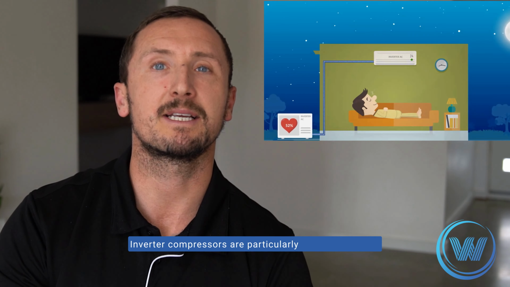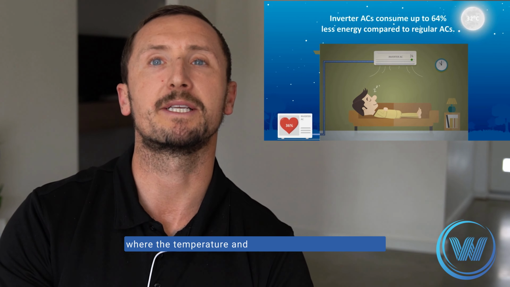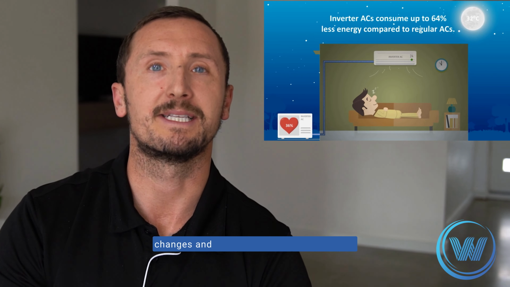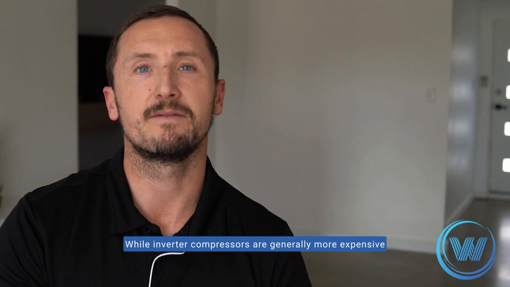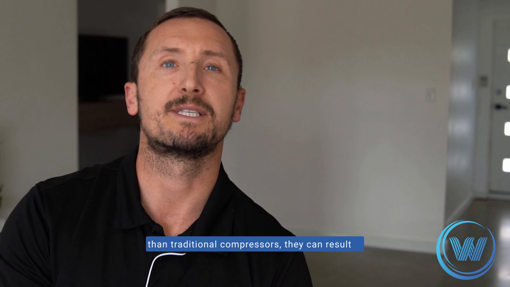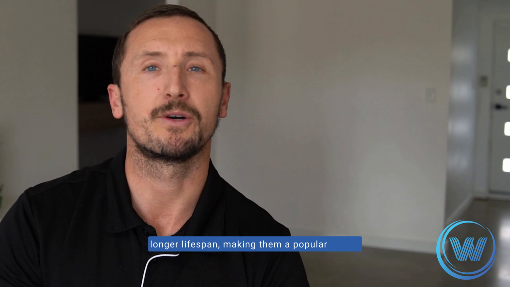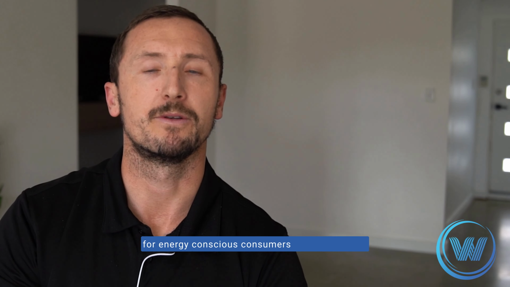Inverter compressors are particularly effective in areas where the temperature and humidity fluctuate frequently, as they can respond quickly to these changes and maintain a stable environment. While inverter compressors are generally more expensive than traditional compressors, they can result in significant energy savings and may have a longer lifespan, making them a popular choice for energy-conscious consumers and businesses.